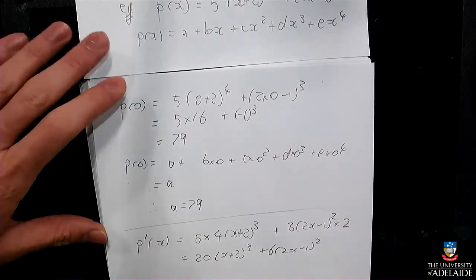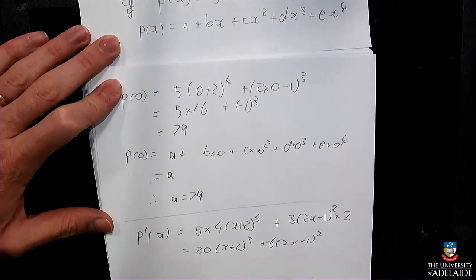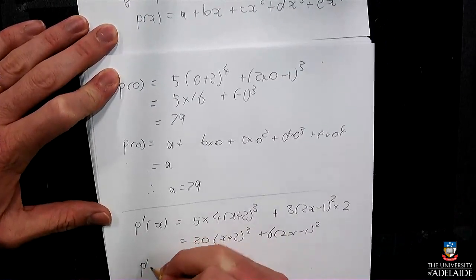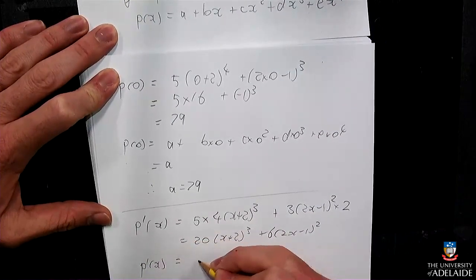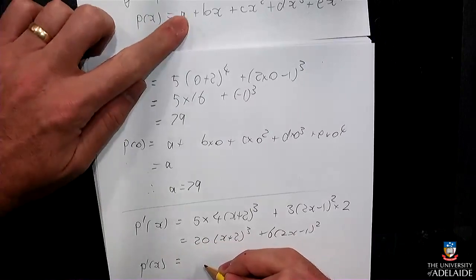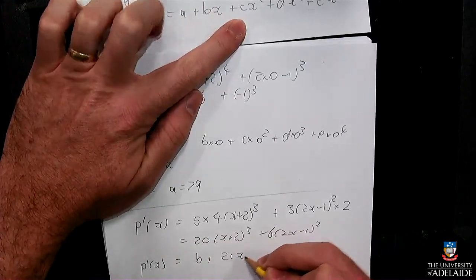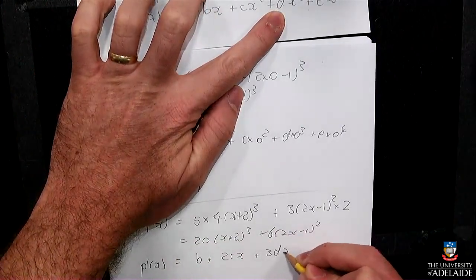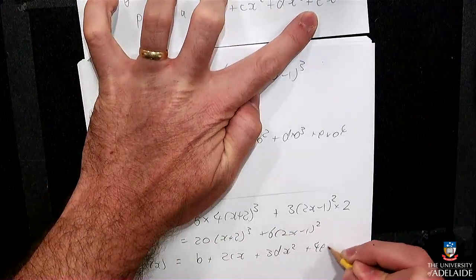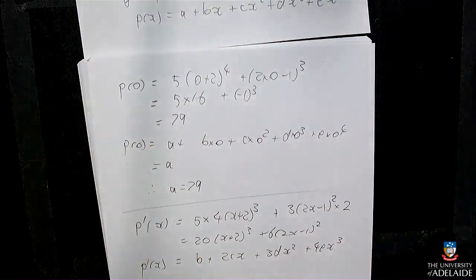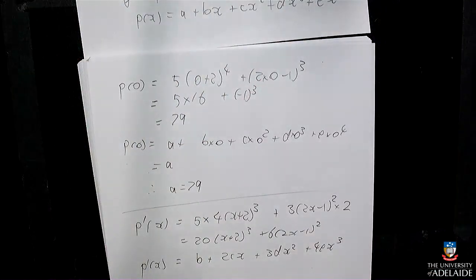And let me differentiate the other one. So let's see. When we differentiate that, the a will go away. We'll just get a b. We'll have 2cx. We'll have 3dx squared. We'll have 4ex cubed. Sweet. And these are supposed to match.